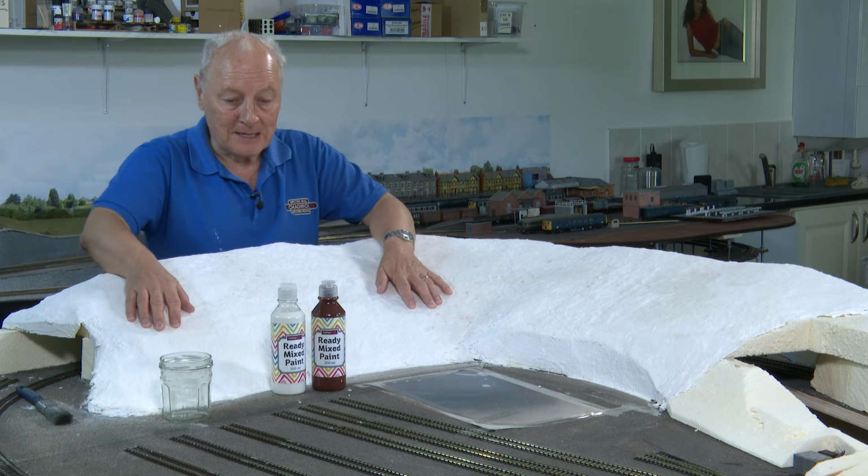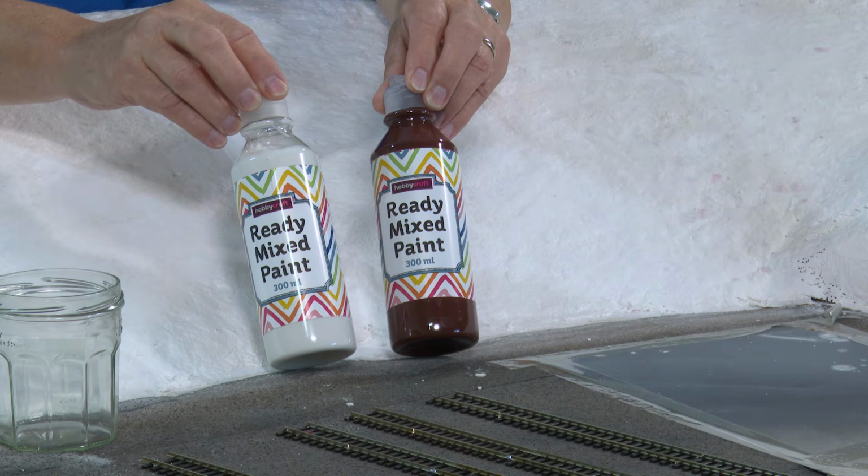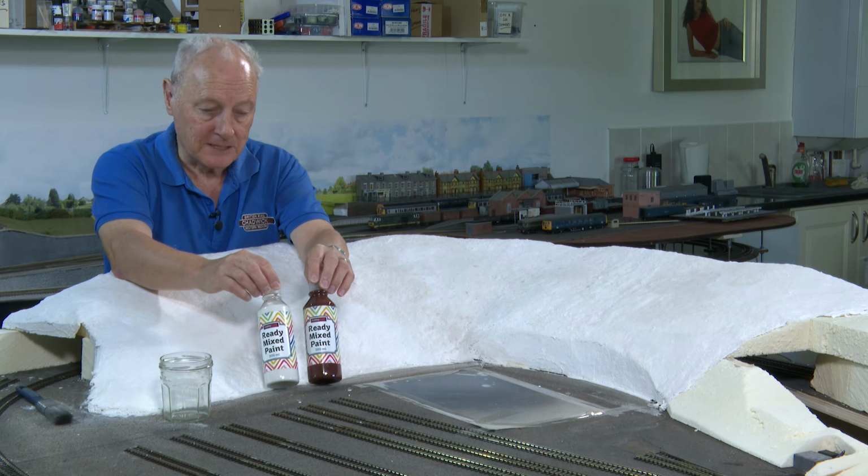Now, what we're going to use to paint it with, well, I like these paints here. They are from Hobbycraft. They are children's poster paints, I believe.